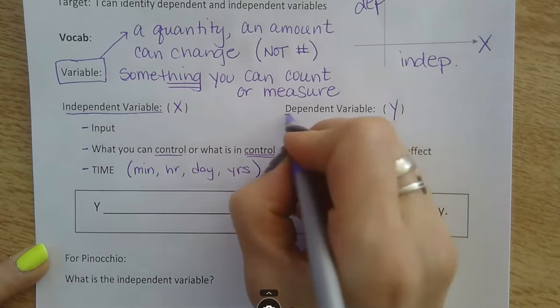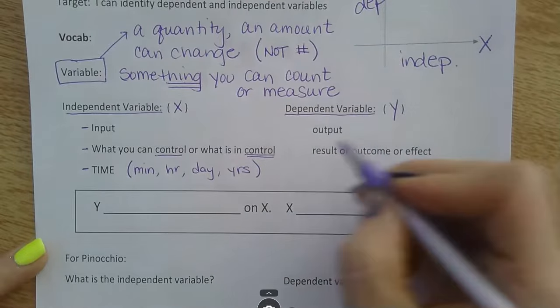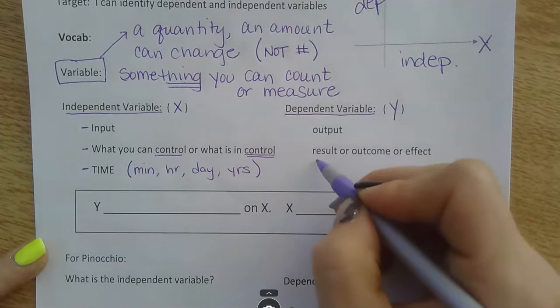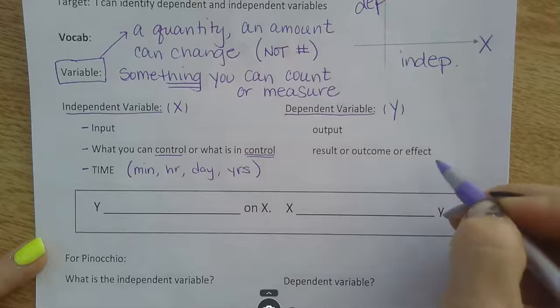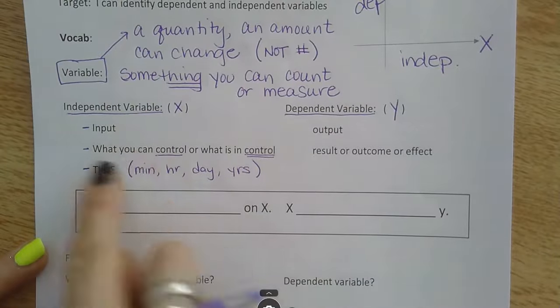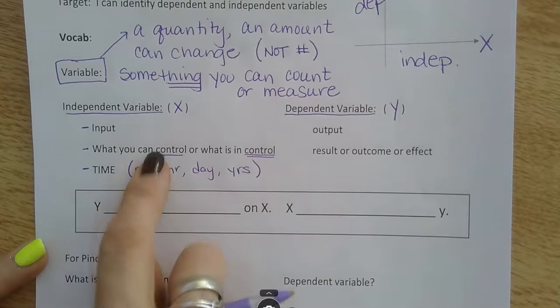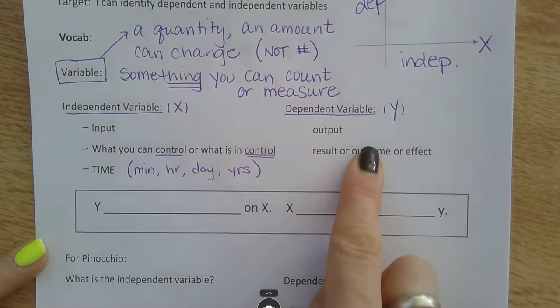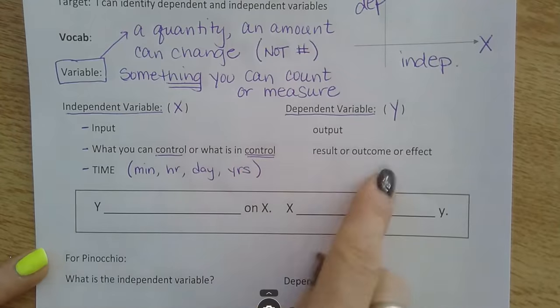The dependent variable, on the other hand, is the output, the result, or the outcome, or the effect. So as we look at these examples, you're using these to kind of help you. Okay, what is the thing in control? What is the result or the outcome? And that'll help you decide x and y.